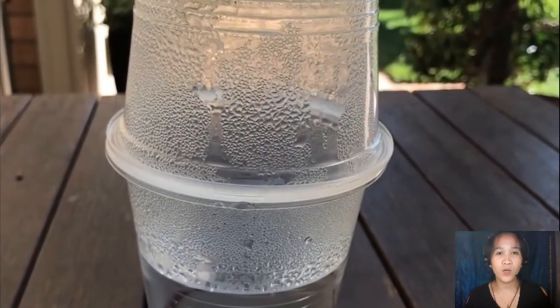Right, okay. So what did you observe? You observe that as the water began to cool, droplets formed under the cover of the glass containing hot water. So where did these droplets come from? Yes, the molecules that escape from the liquid and go into the gaseous phase is called what?